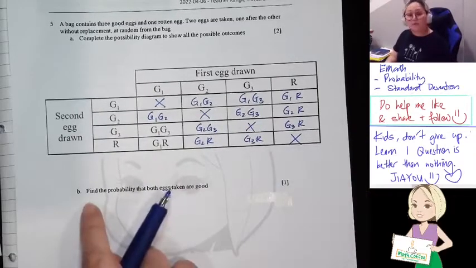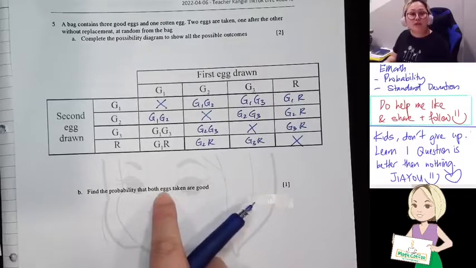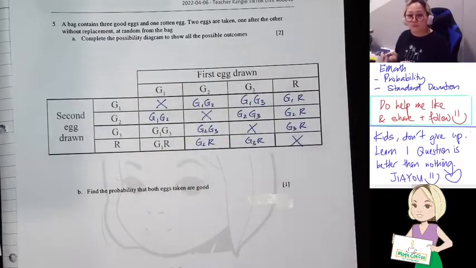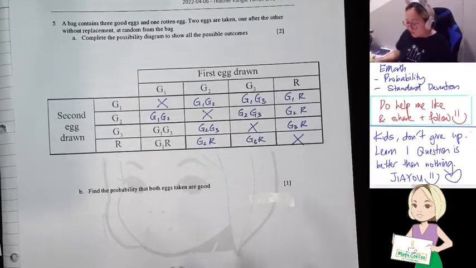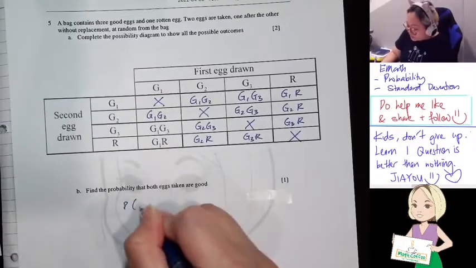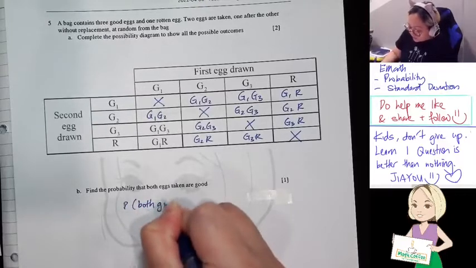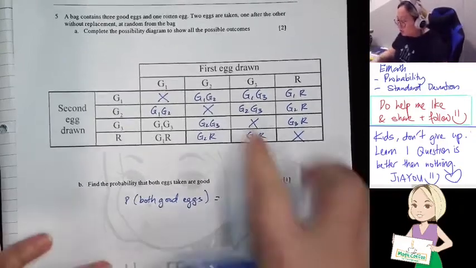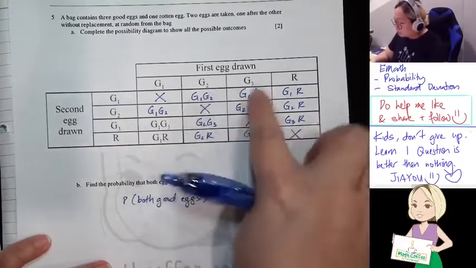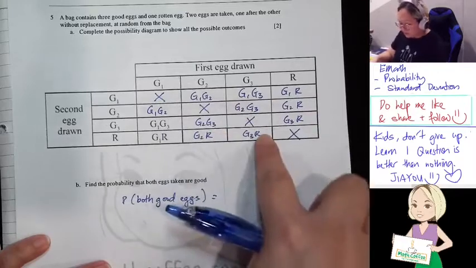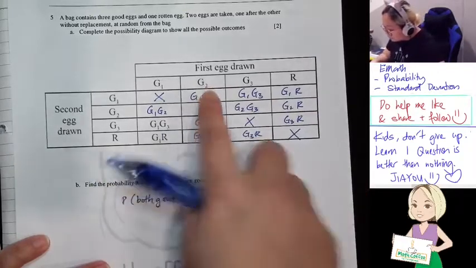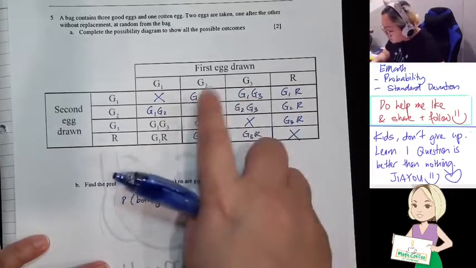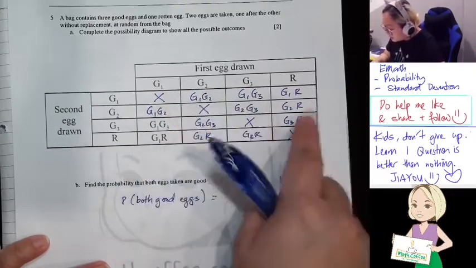Now they ask you, find the probability that both the eggs taken are good. So you just look at the G. So the probability is both good eggs. Let's count. How many outcomes do you have in total? 1, 2, 3, 4, 5, 6, 7, 8, 9, 10, 11, 12.